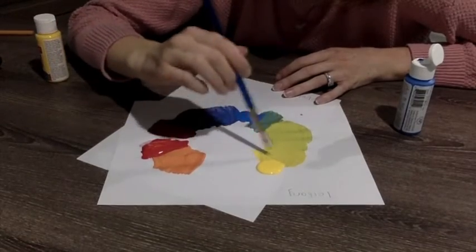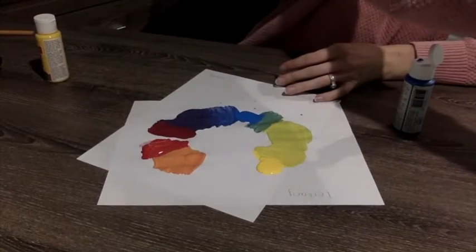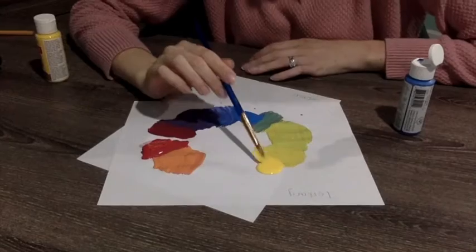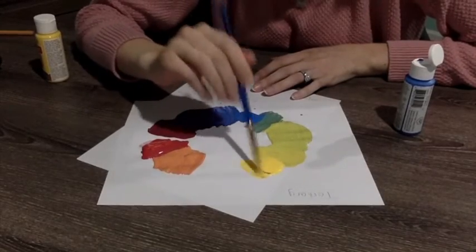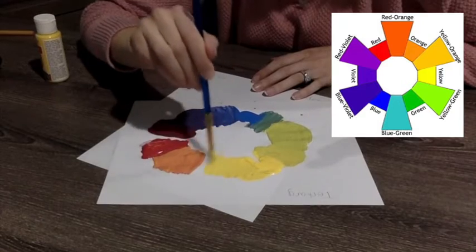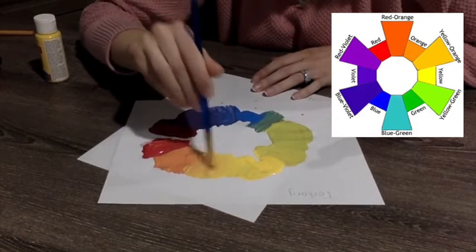My green was already kind of a yellow green. That's okay. And then we're going to do the same thing on the other side. So we're going to take the yellow and mix it into our, let's go pretty far over here, mix it into our orange to make our yellow-orange.